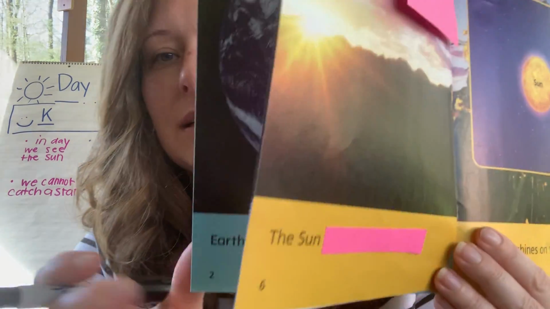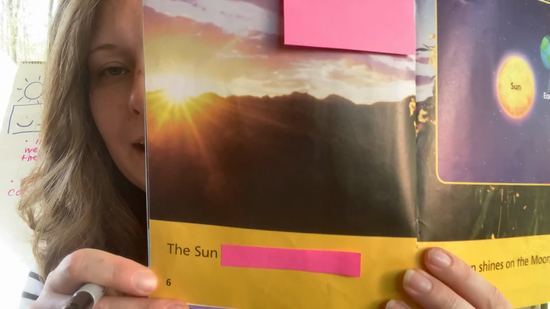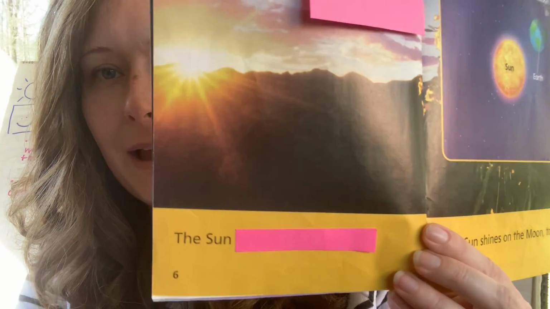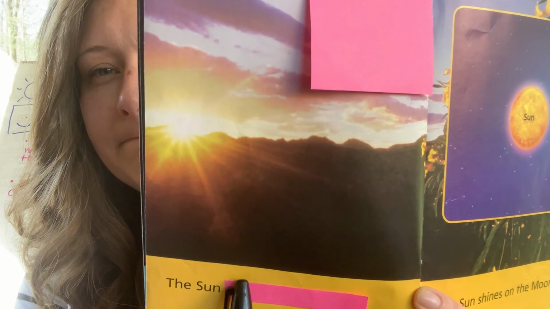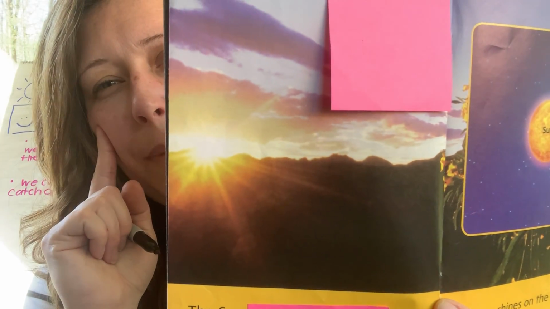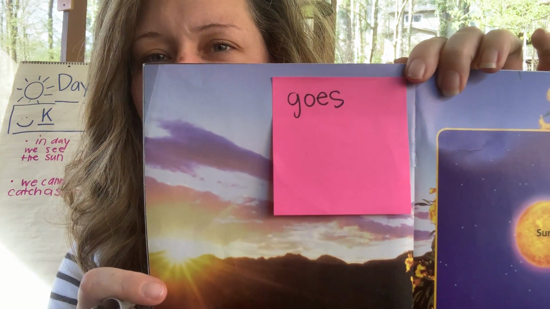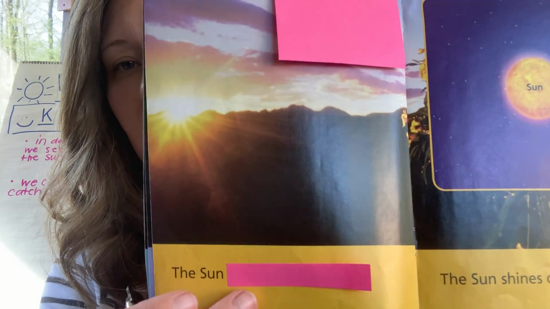Oh, here's another Post-it. So we're going to have to do some detective work, I think. Let's check our picture. Let's get our mouth ready. The sun, you know, it might follow the pattern. We've been saying the earth goes, the moon goes. So I'm just going to use my clues and I'm going to guess that. The sun goes. What else could it be? The sun.